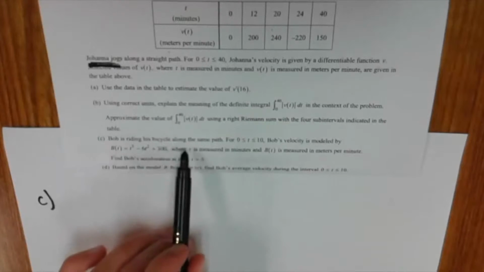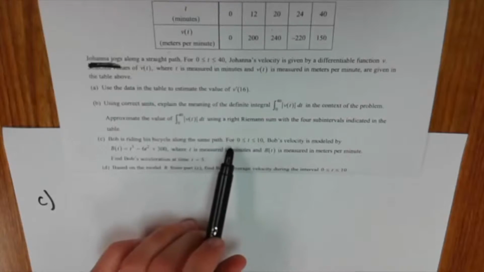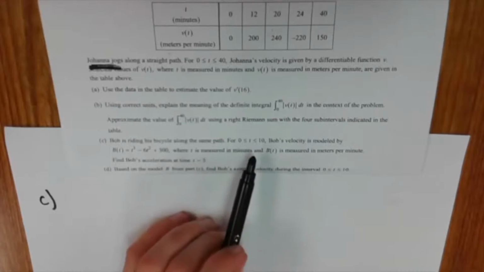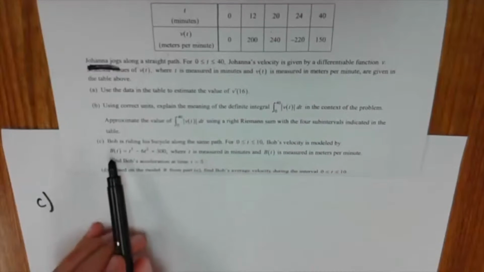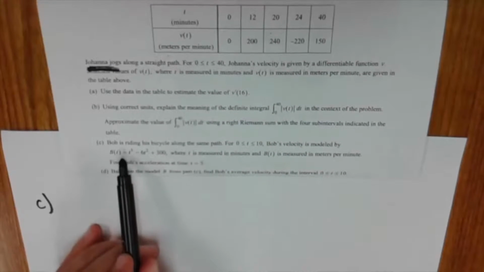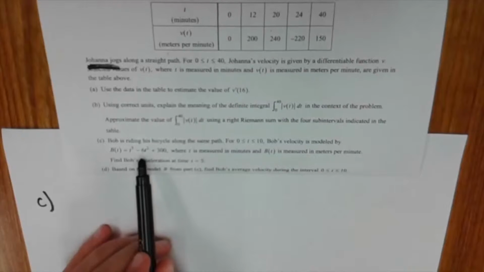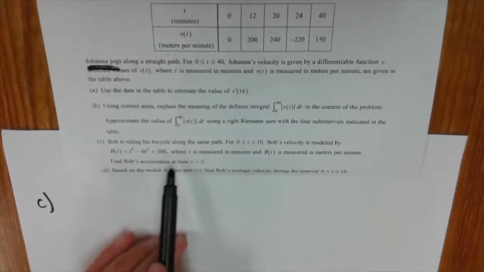Alright, now for part C, we're introduced to something new. It says Bob is riding his bicycle along the same path, and for time 0 to 10, Bob's velocity is modeled by this function B of t equals t cubed minus 6t squared plus 300, where t is measured in minutes and B of t is measured in meters per minute. So now we need to find Bob's acceleration at time t equals 5.